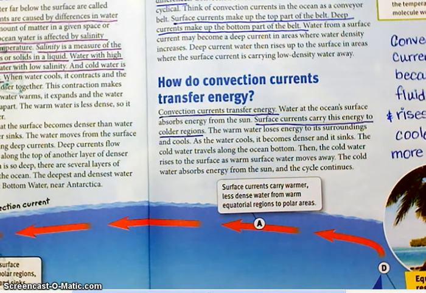Okay, remember that near the equator, we're going to get a lot of heating from the sun. Towards the poles, we don't get as much. So one of the things that's going to happen is the water is going to absorb that heat, and water close to the equator will eventually move away from the equator towards colder regions to try to redistribute that heat. Okay?